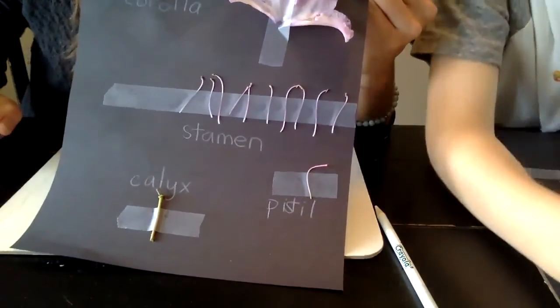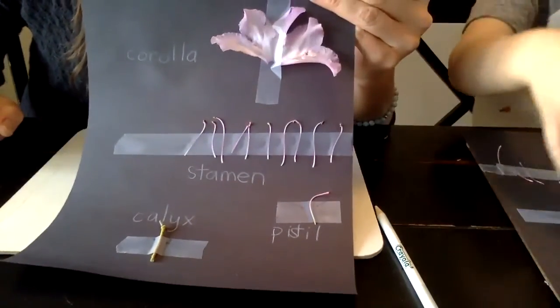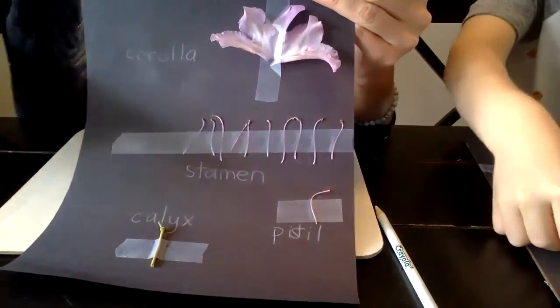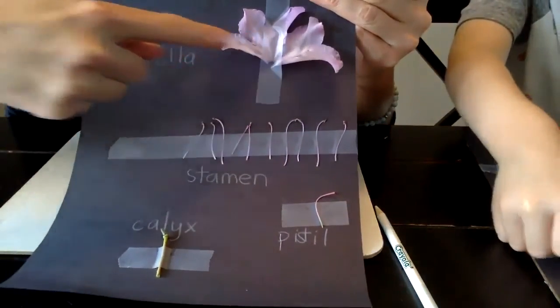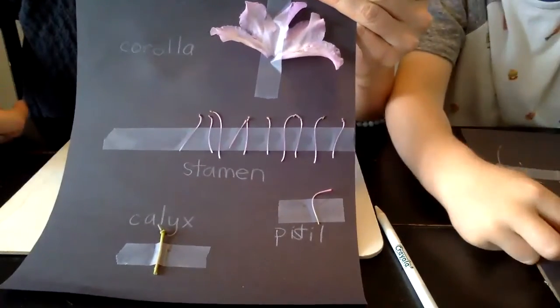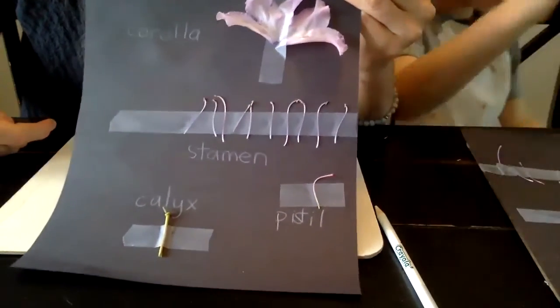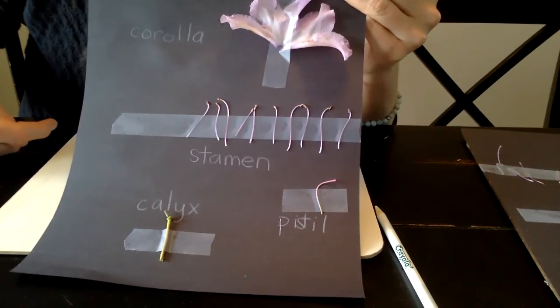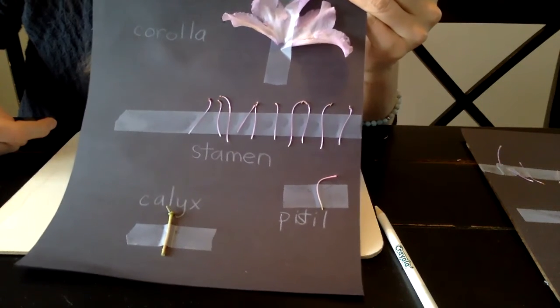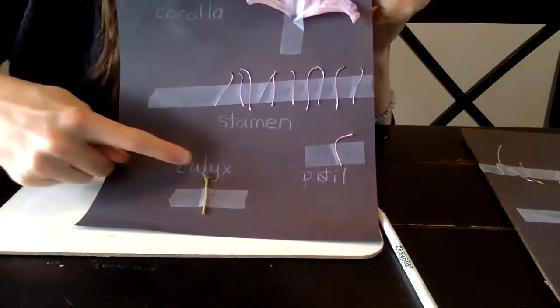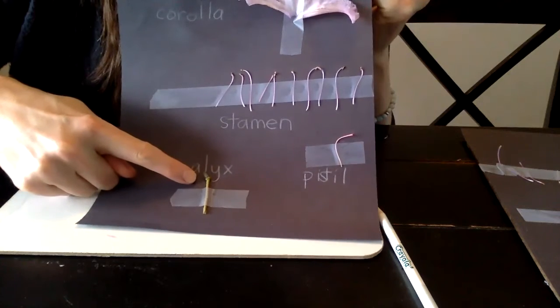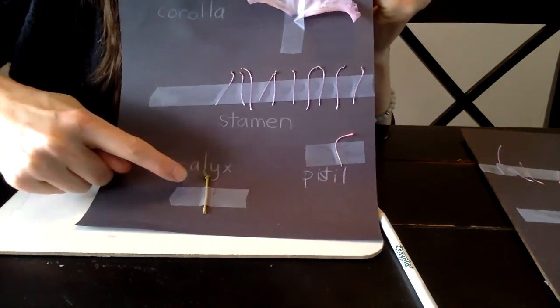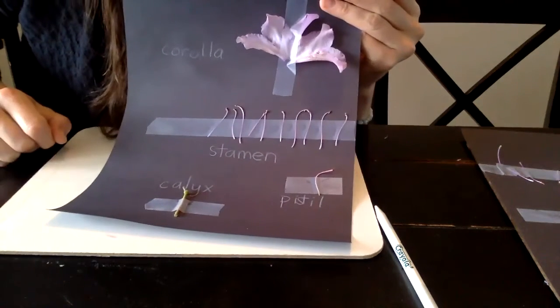Where is the corolla? Remember, those are the petals. Corolla. There's the corolla. Where is the calyx? There it is, right there. Calyx.